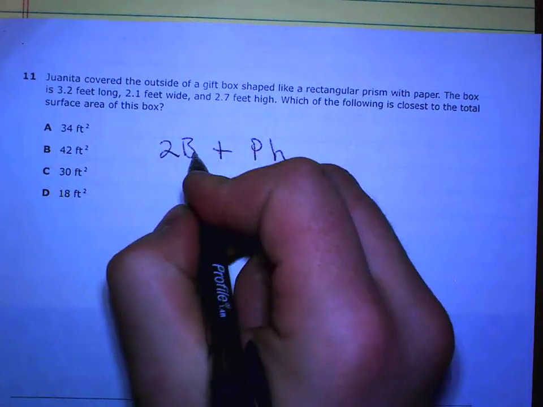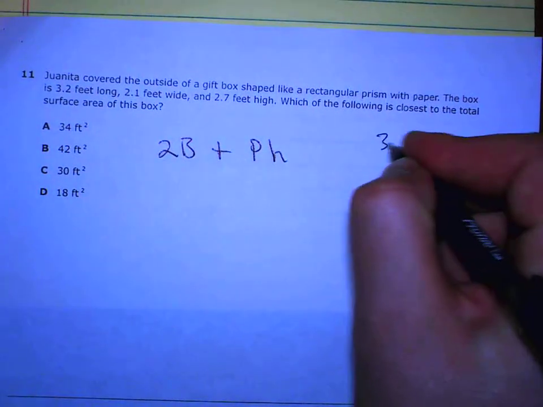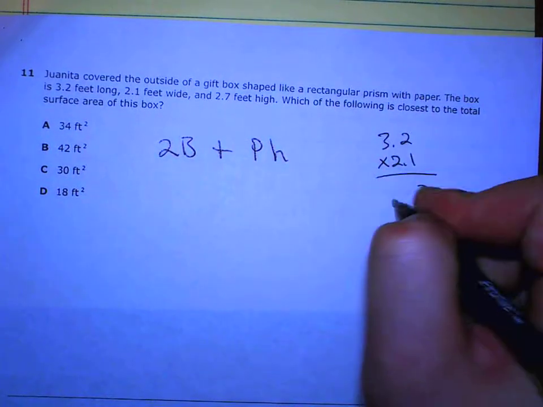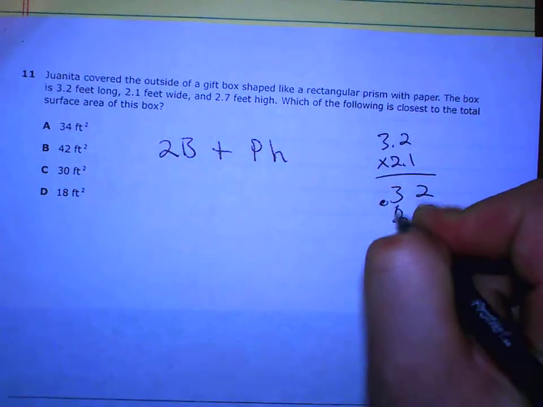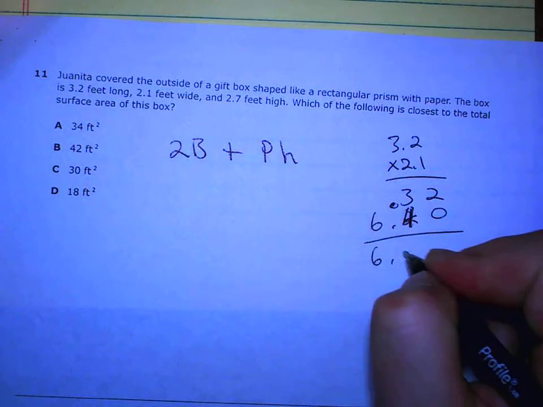Okay, so the base is equal to 3.2 times 2.1. 3.2 times 2.1. I worked this out. 2 decimal places, which winds up being 6.72.